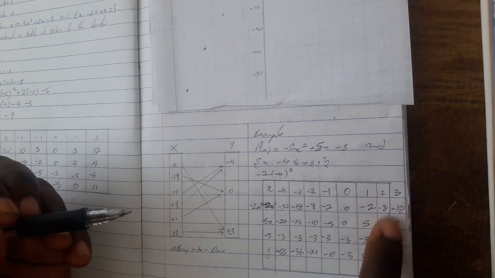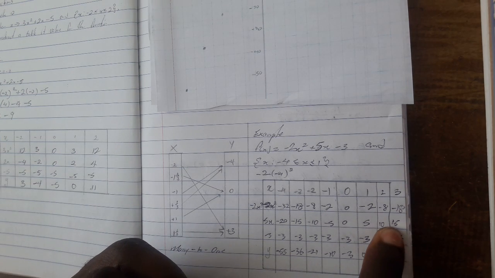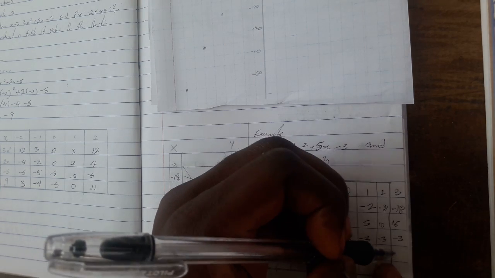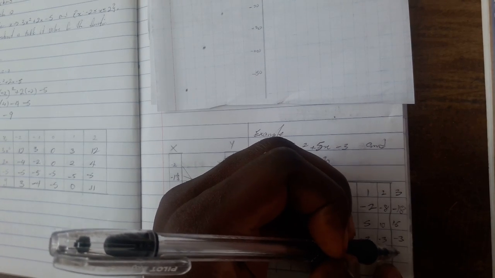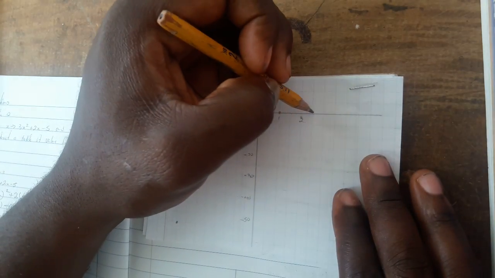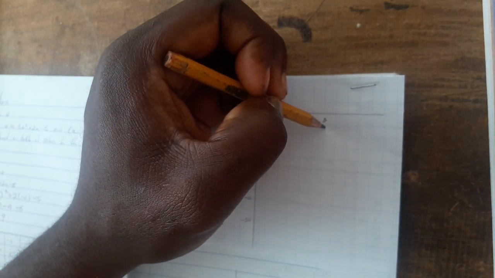So we have minus 18, positive 15, and minus 3. So this will be minus 6. Minus 6 is the answer. So when x is 3, y is minus 6. So that's just below there.